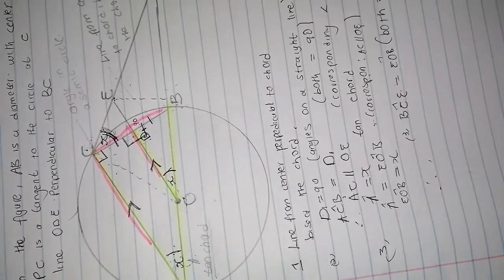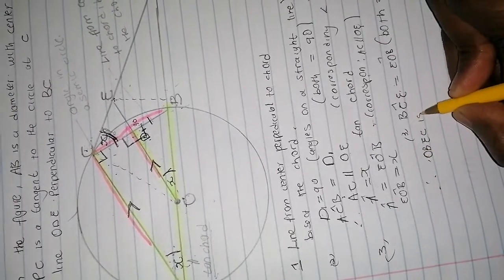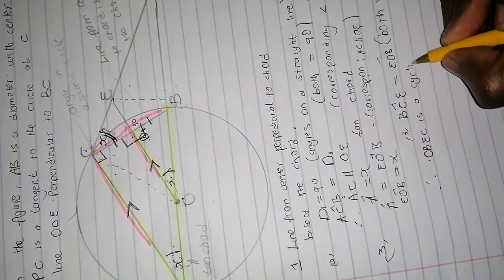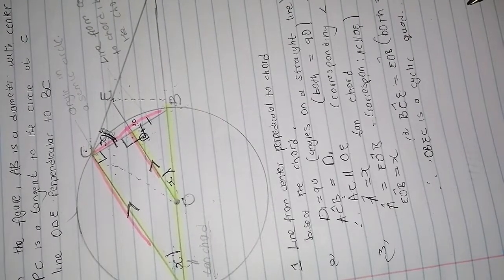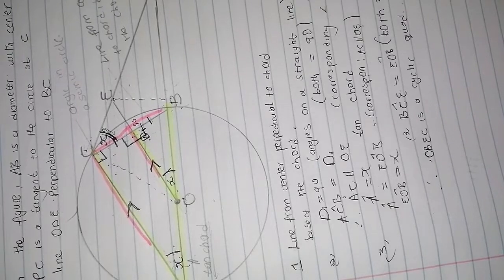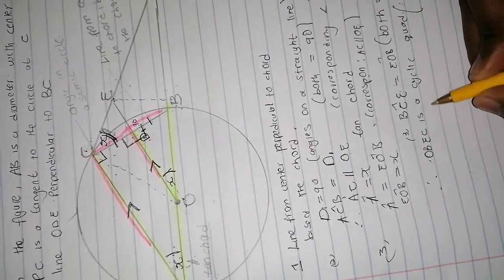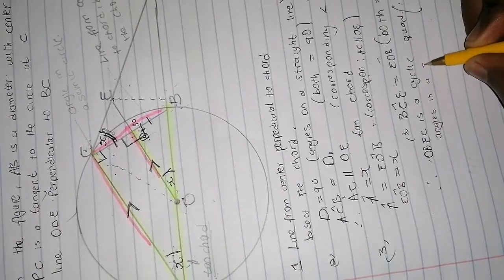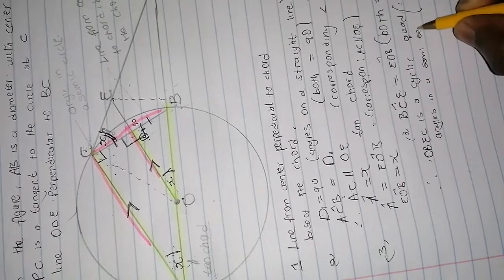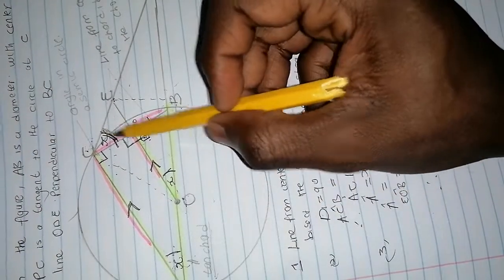Therefore, OBEC is a cyclic quadrilateral, right? Why do you say it's a cyclic quadrilateral? Angles in the same segment. Let me write this here: angles in the same segment. I have shown that we have angles in the same segment, right?